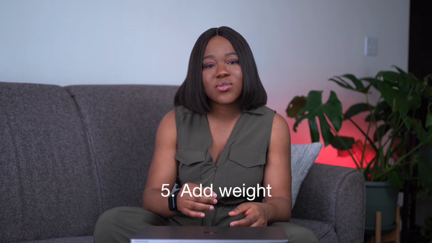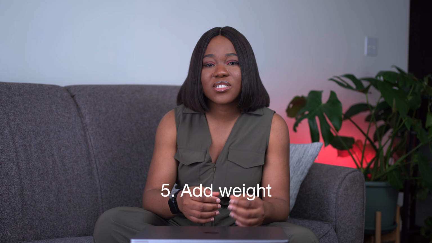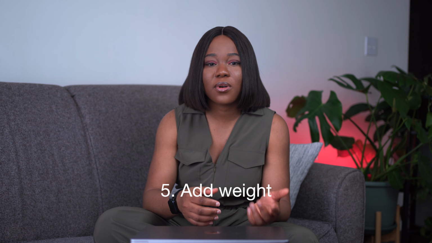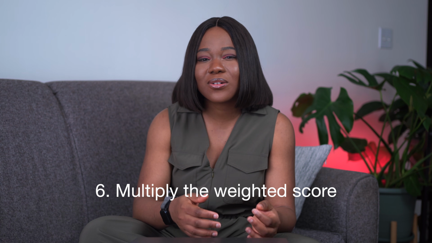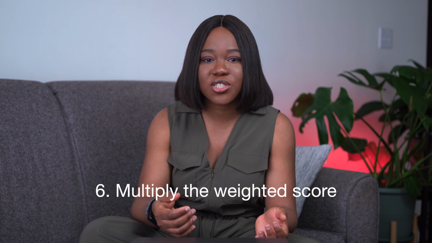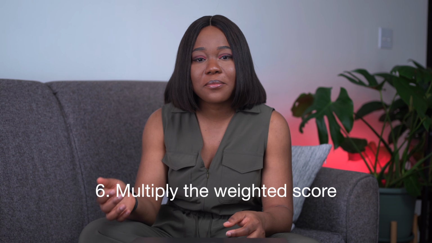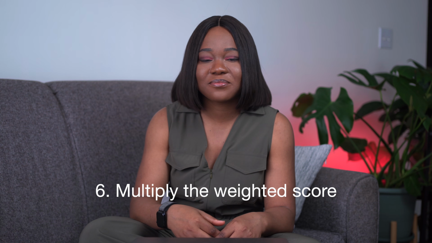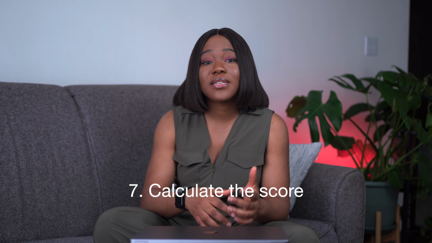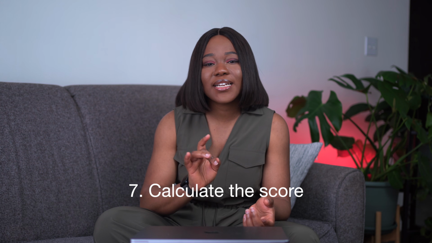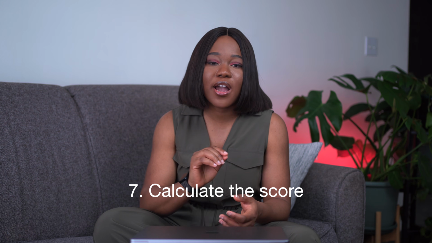Now assign weights to certain considerations based on their importance. This emphasizes critical factors in your decision-making process. Multiply each rating by its corresponding weight to calculate the weighted score for each consideration. This ensures that more critical factors have a greater impact on the overall decision. Finally, sum up the weighted scores for each feature to determine its total score. This helps you identify the best alternative based on your project's needs and priorities.